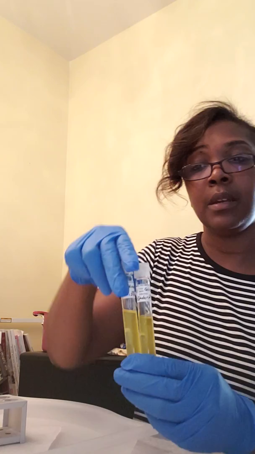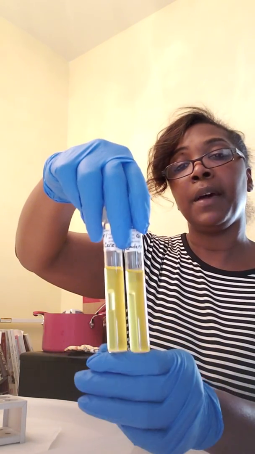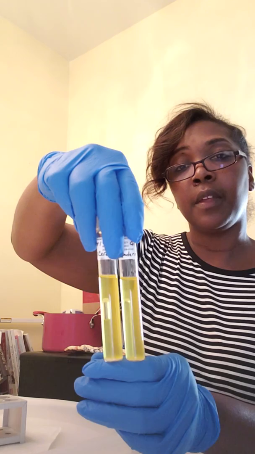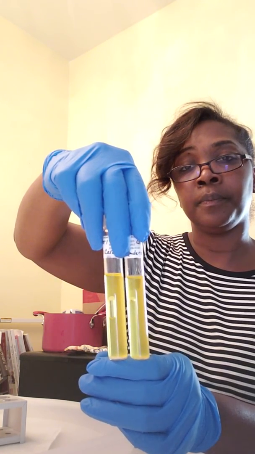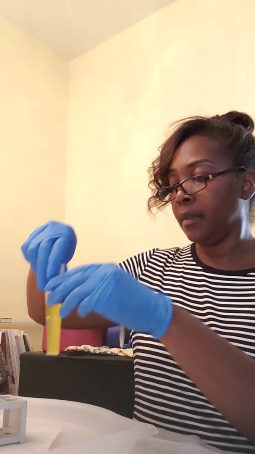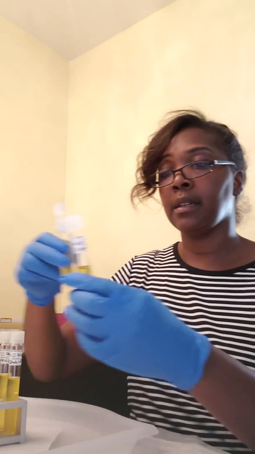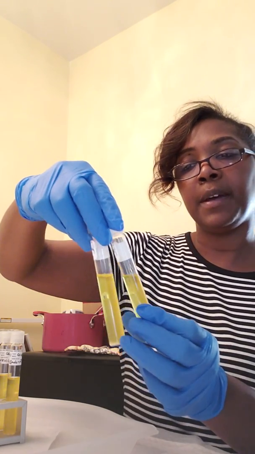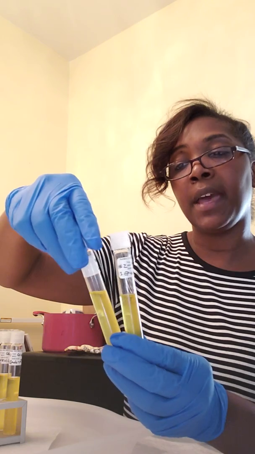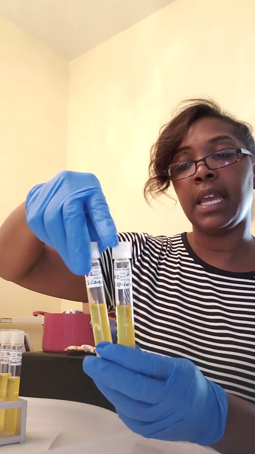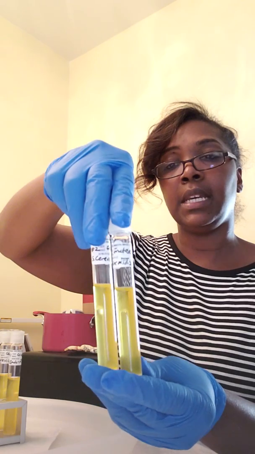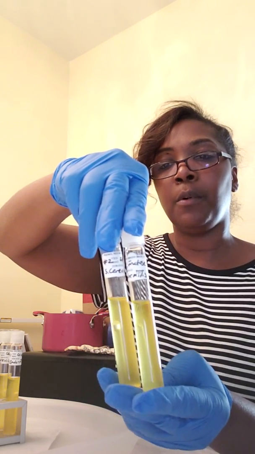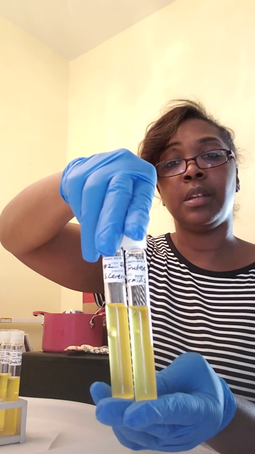They have both fermented with gas production. You can tell by the yellow color that it was successful. The next 2 tubes that I did the same process, I added fructose. And here is my fructose added to by Staphylococcus epidermidis and Staphylococcus cerevisiae. And as you can see, they both have fermented with gas production as well.